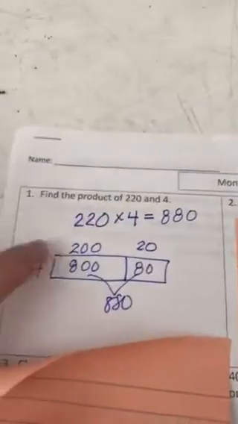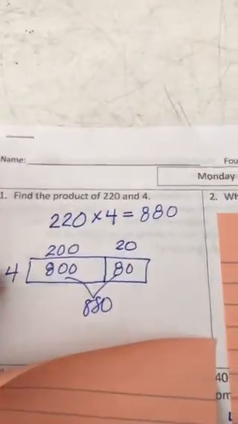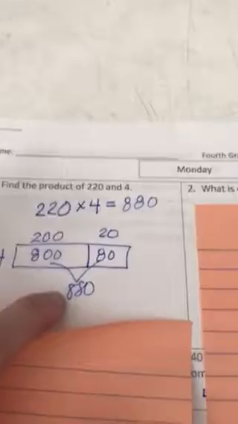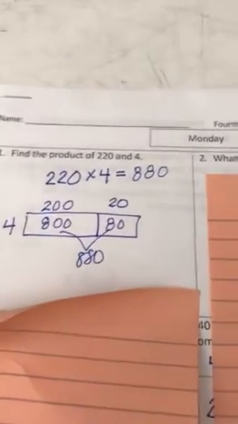220. So 4 times 200 is 800. 4 times 20 is 80. Add those together. It's 880.